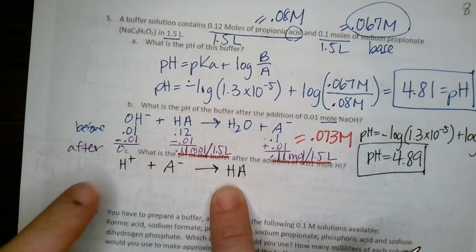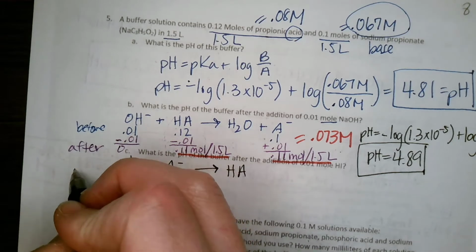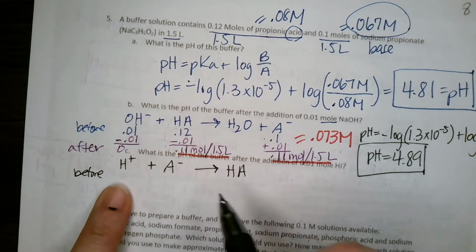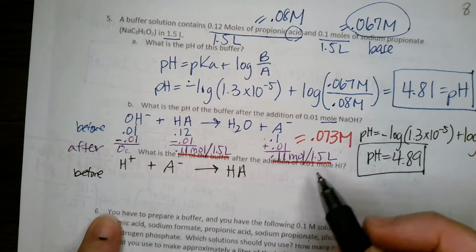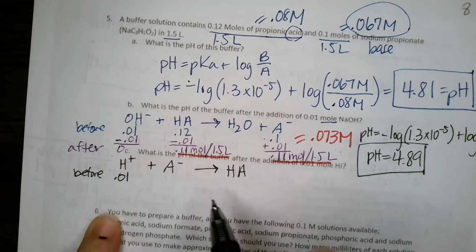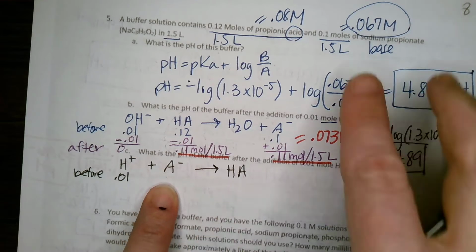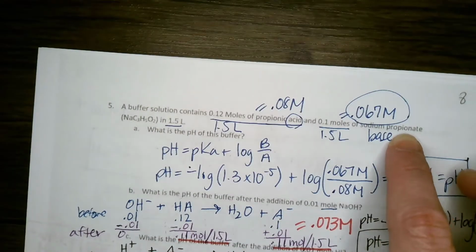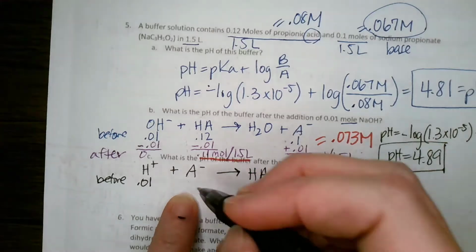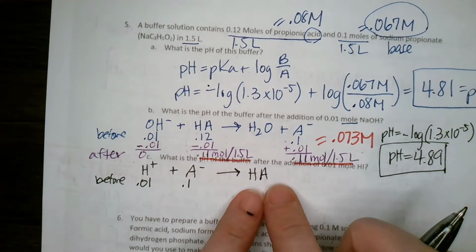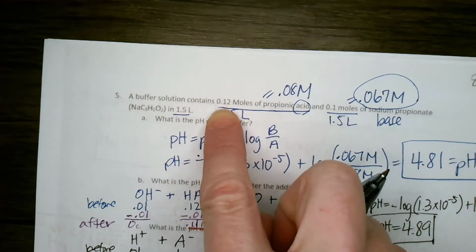So what did we start with? We're going to write before here. It told us that we have 0.01 moles of our acid. How much base did we start with? Way up here, it told us we started with propionate, 0.1 moles of it. And how much acid did we start with? 0.12.